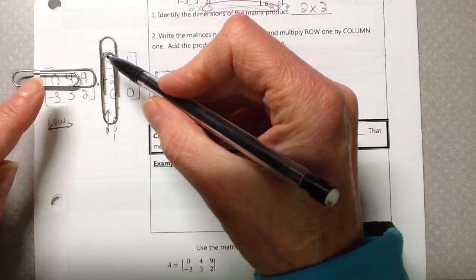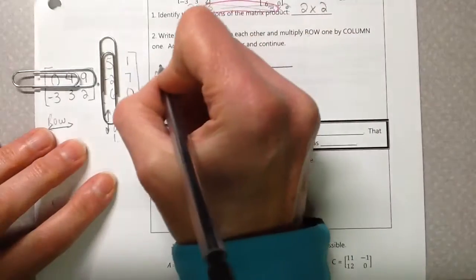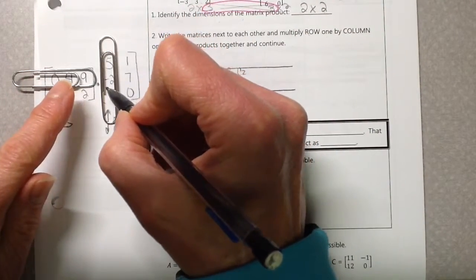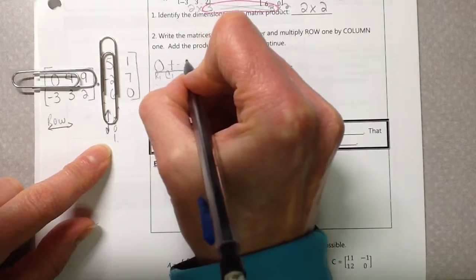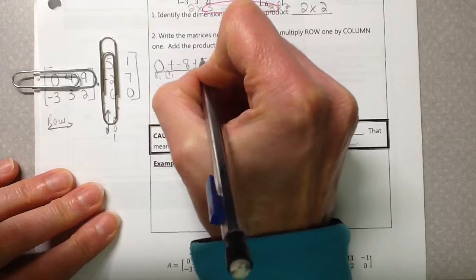Now all I do is I take 0 times 5, and that's going to give me 0. Multiply the first one times the first one, the second one times the second one, and I add them together, so plus -8, and the third one times the third one, so plus 54.